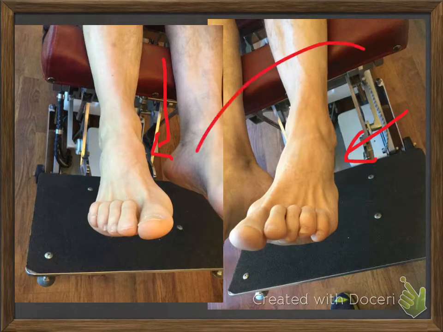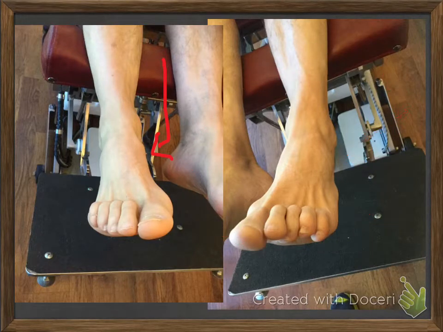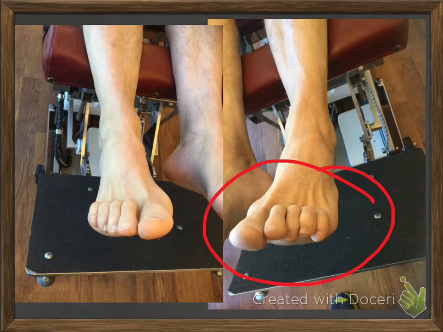The left leg is shorter. As a result, he supinates more on that side. As a result of supinating more on that side, he needs to claw his toes to a greater degree to try to create stability.